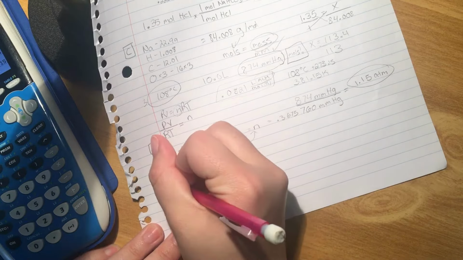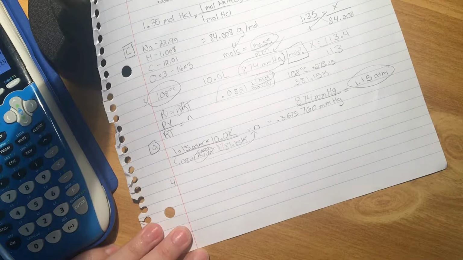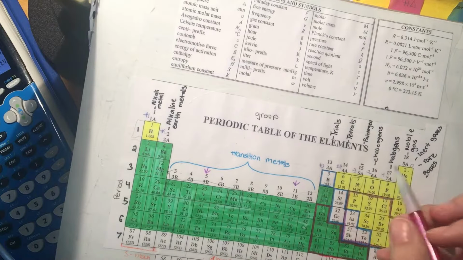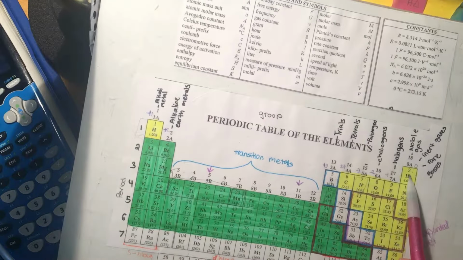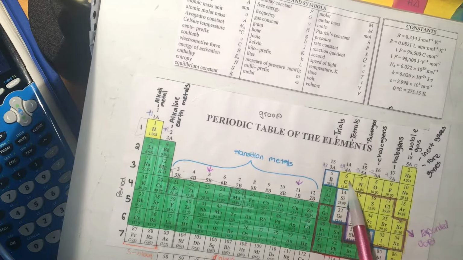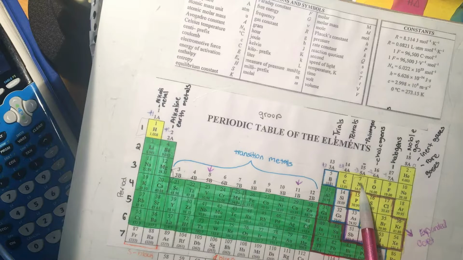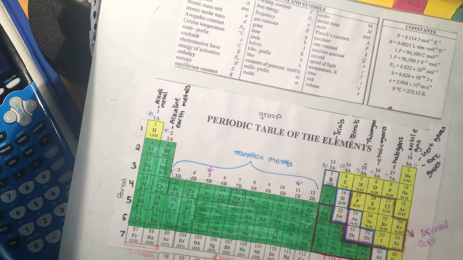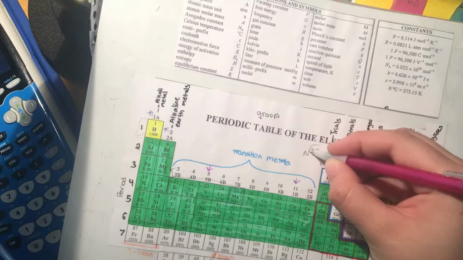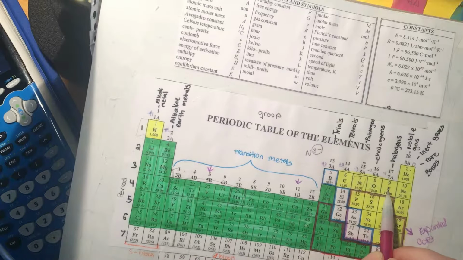Then number 4 is, what is the correct orbital diagram for N3 minus? So when we look at the periodic table, we can see that N is located right here. So we know that it has 1s1 and 2, 2s1 and 2, and then 2p1, 2, 3. But it's not asking for the ground state. It's asking for the orbital diagram for N3 minus. So N3 minus, I'm going to write it right here, has 3 extra electrons. So it's not going to be here. It's going to have 3 more electrons.